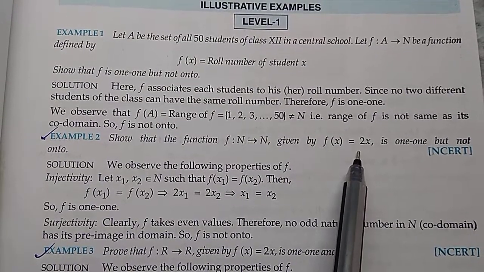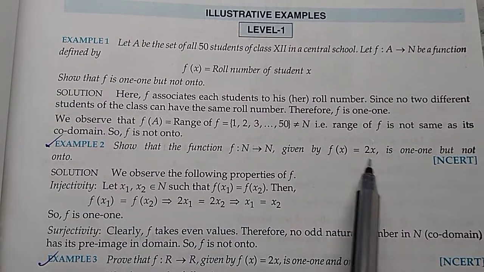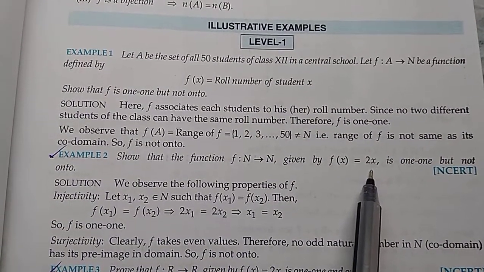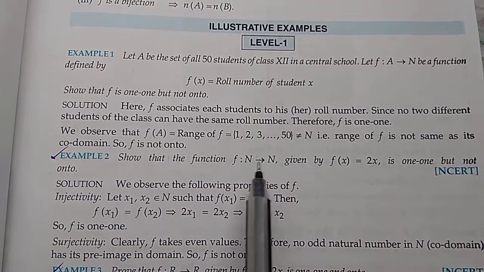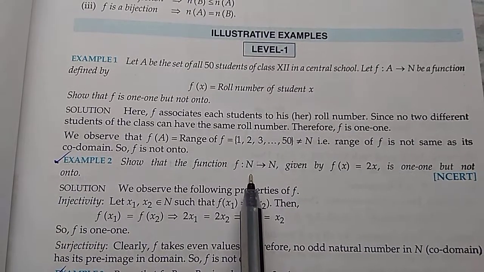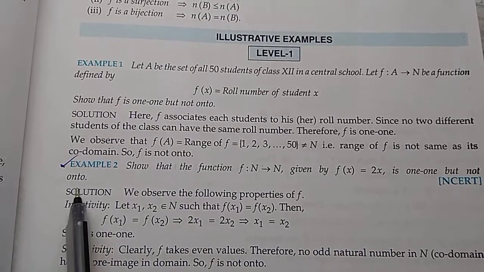Again, the range set contains only the even numbers. So odd numbers are not images of any element in the domain set. So it is an into function, not an onto function.